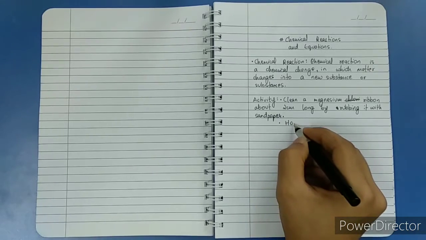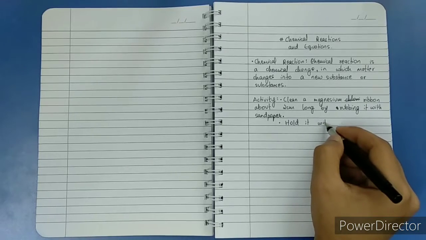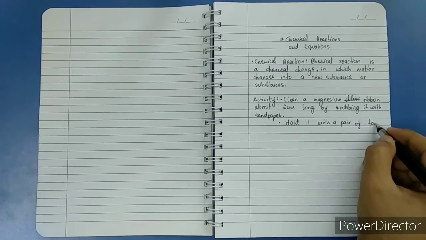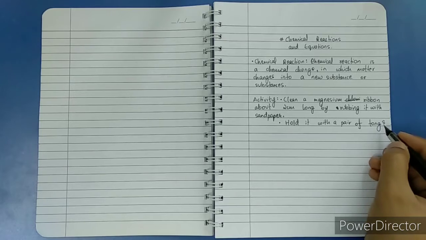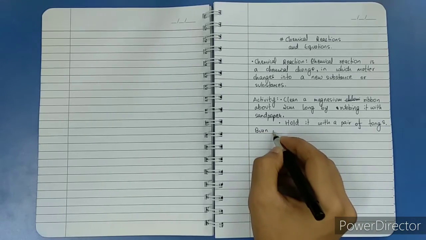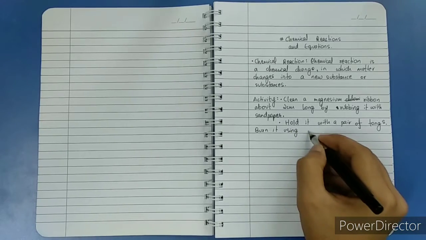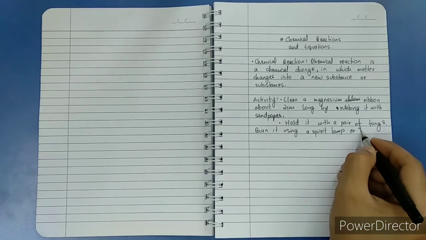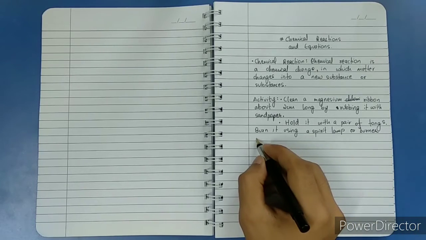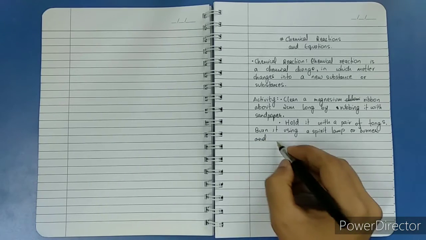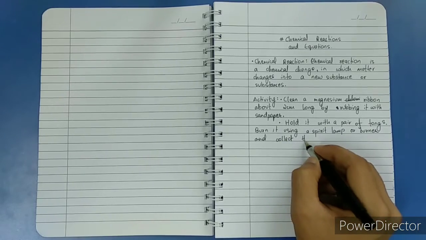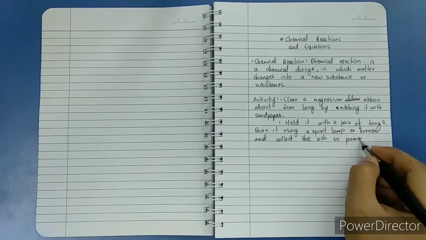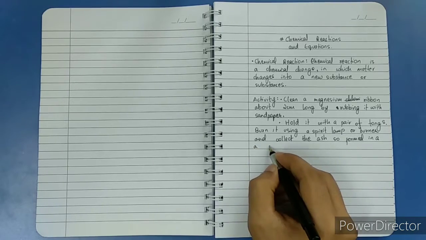Then hold it with a pair of tongs, burn it using a spirit lamp or burner and collect the ash so formed in a watch glass.